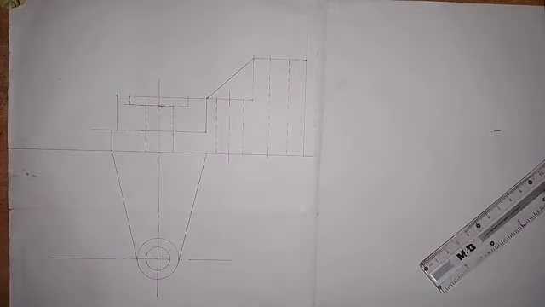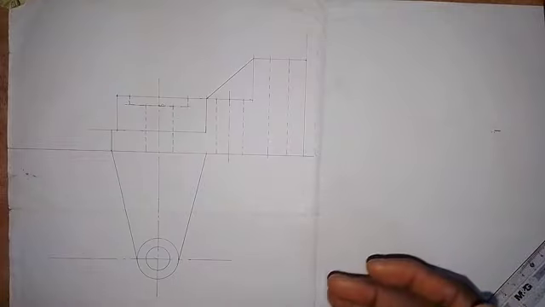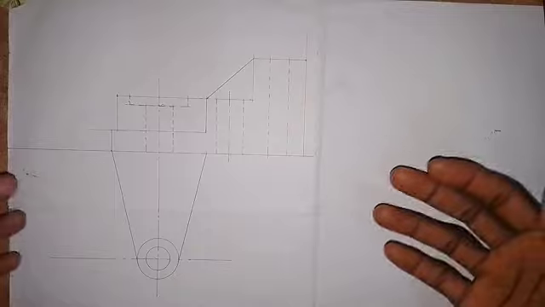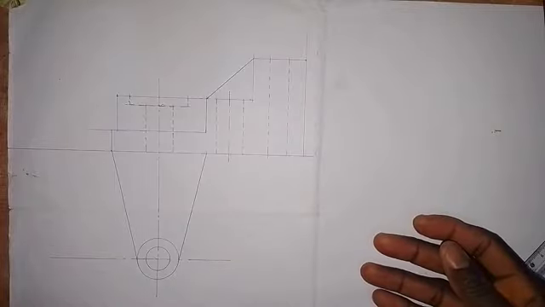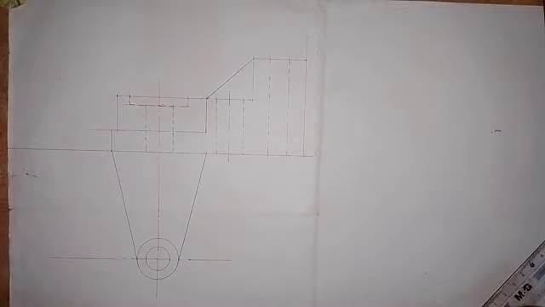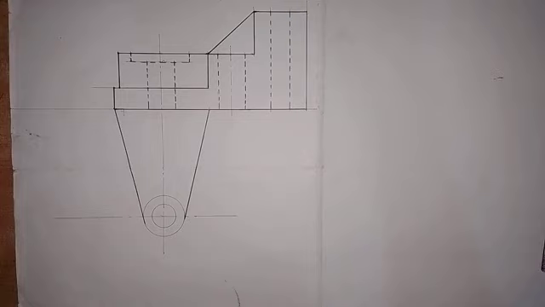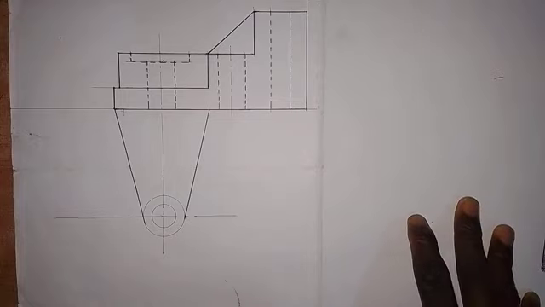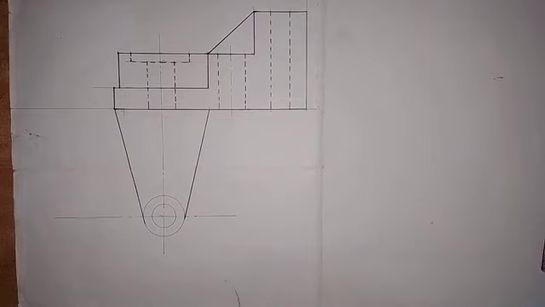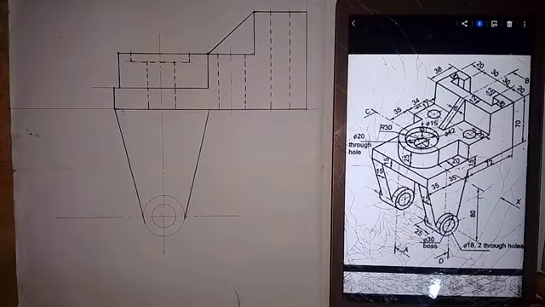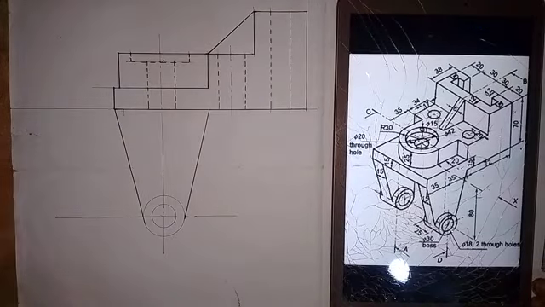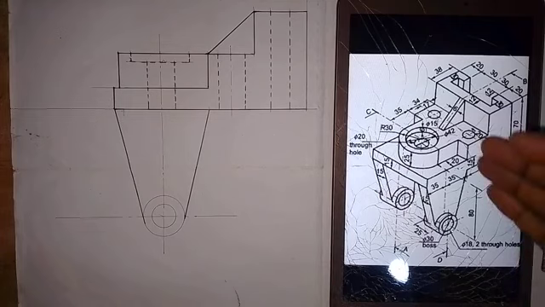All right, so this is the front elevation of the object. What I want to do now is to bring out the thickness of the outline edges, and when I'm done, you will see the results. This is how the front elevation of the figure should look as we have done it here. So this is the object, and this is its front elevation looking in the direction of arrow X here.